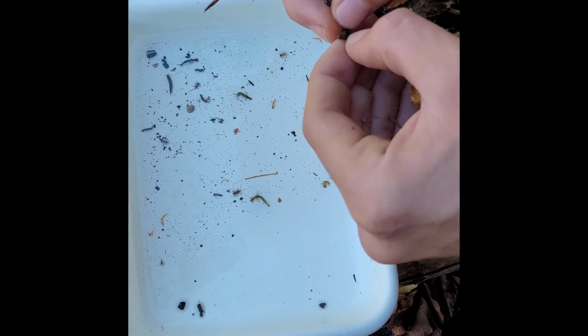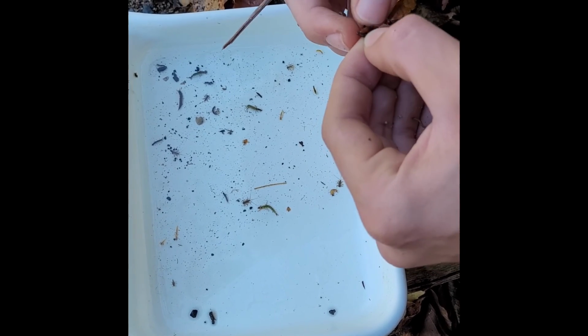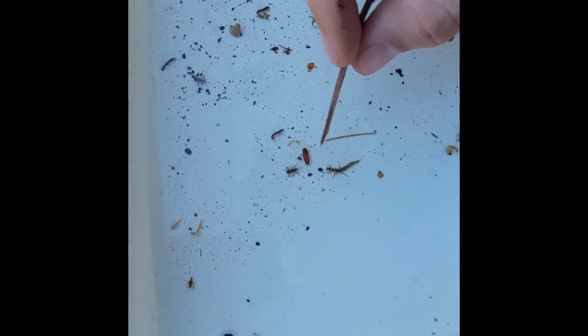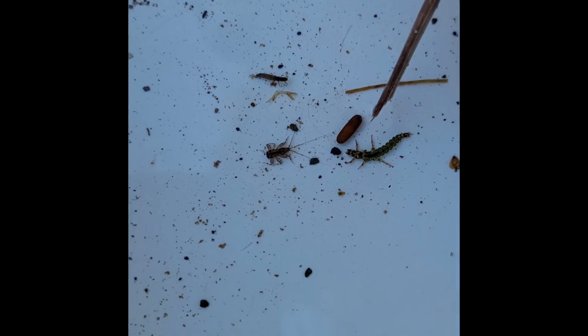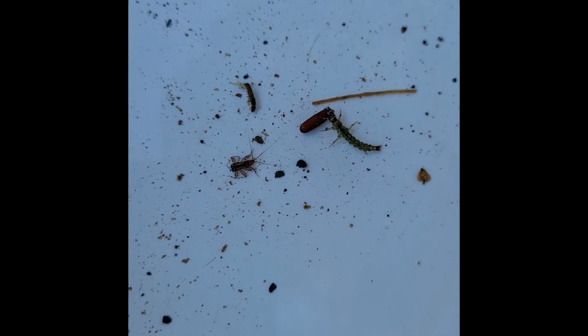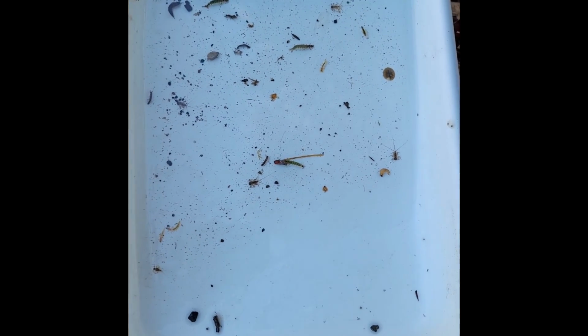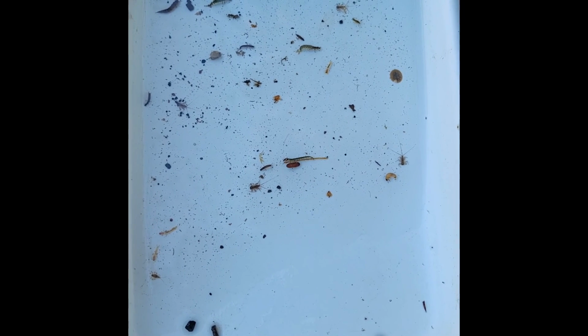very gently, and there we just pulled out a little caddisfly. He's not very active right now. All right, so we have the different caddisflies, and then unfortunately, once again, we didn't find any stoneflies.